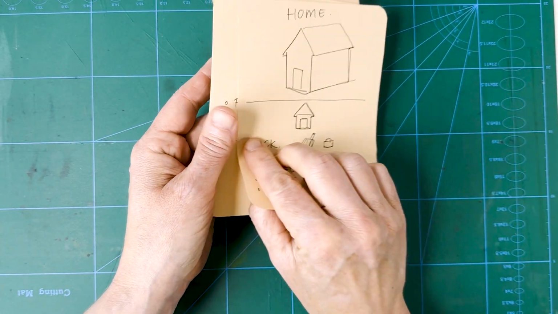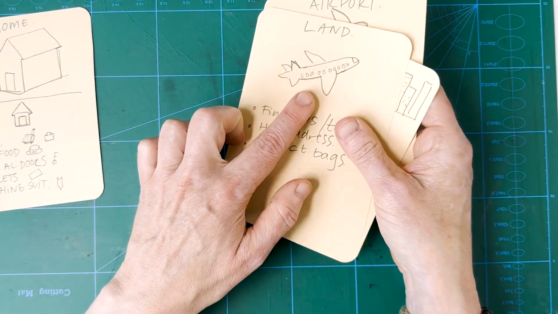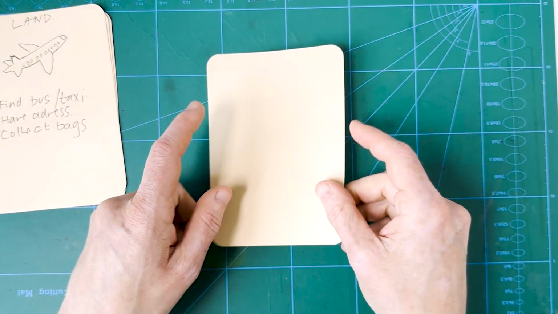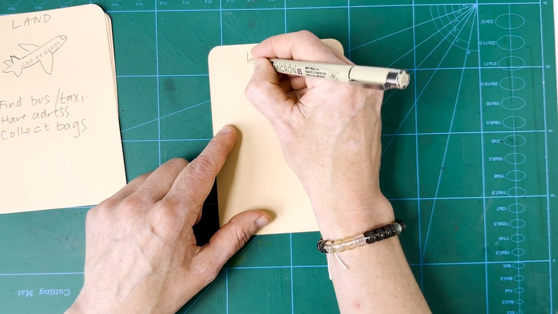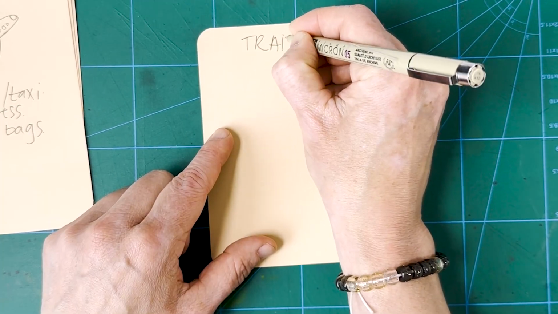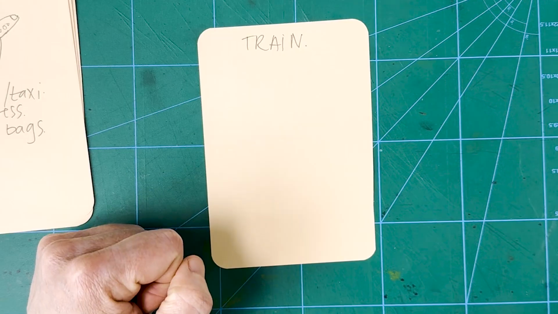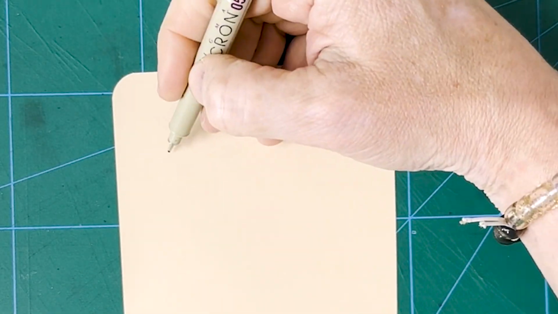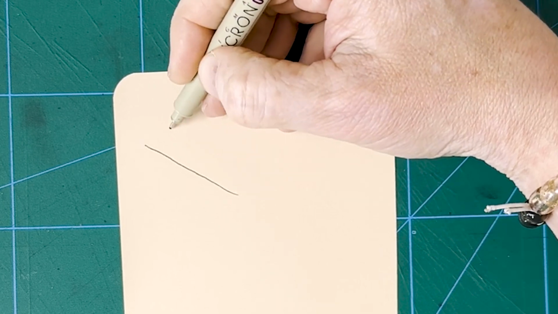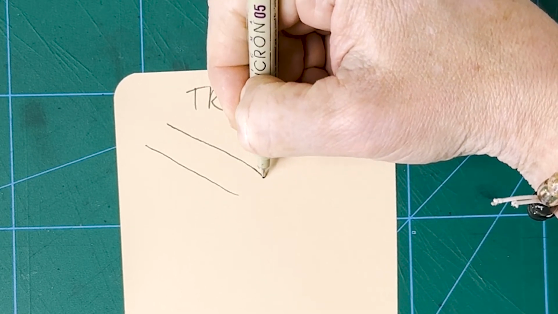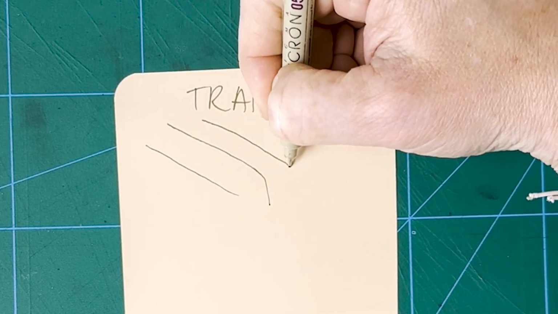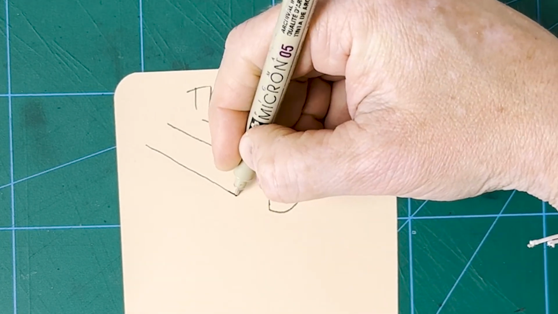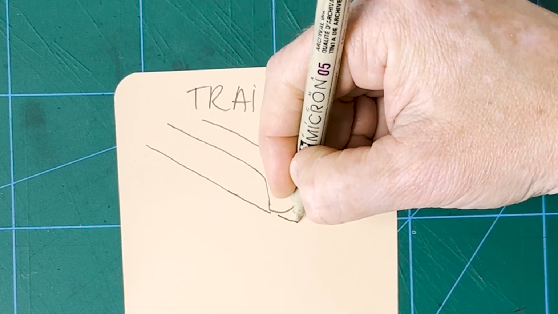So I thought we would do, because maybe you're at home and you are taking the train instead. So let's draw the train. Okay, let's move to drawing the train. So we imagine the train is coming here. And it's on a track.